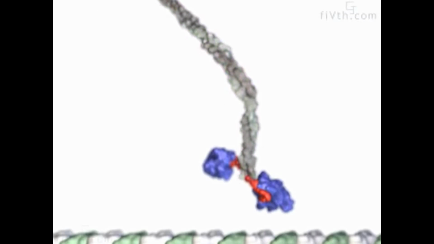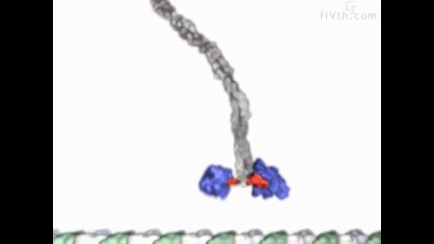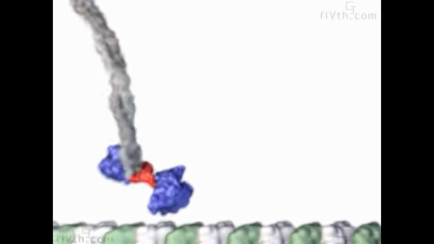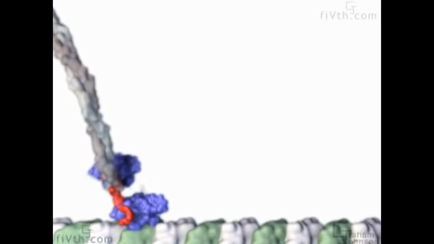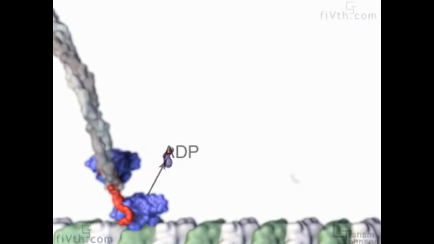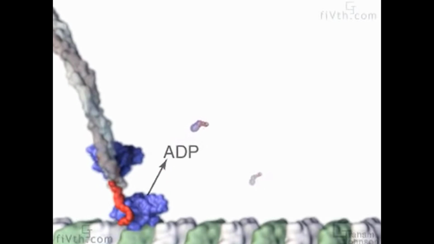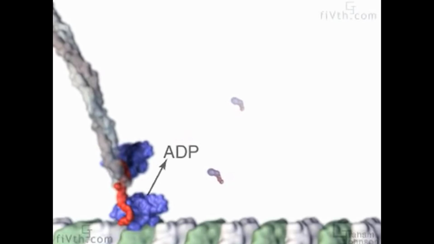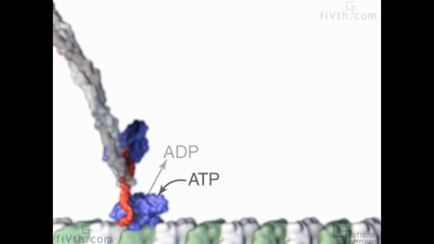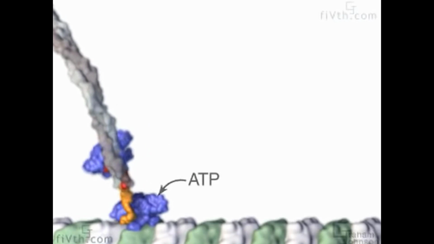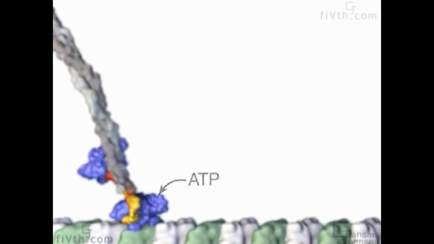In solution, both kinesin heads contain tightly bound ADP and move randomly, driven by Brownian motion. When one of the two kinesin heads encounters a microtubule, it binds tightly. Microtubule binding causes ADP to be released from the attached head. ATP then rapidly enters the empty nucleotide binding site. This nucleotide exchange triggers the neck linker to zipper onto the catalytic core.